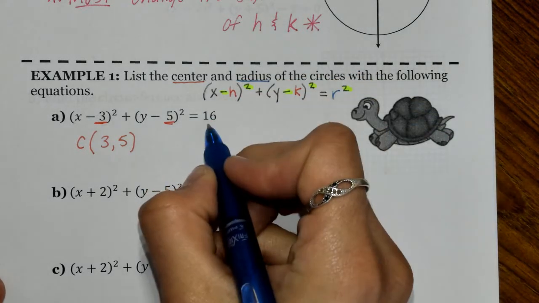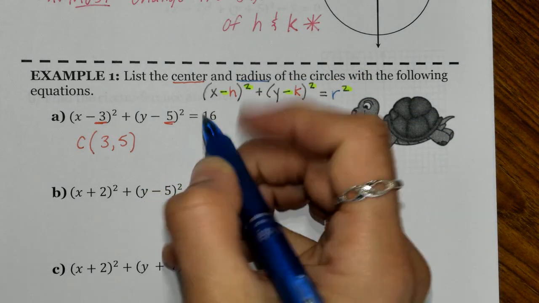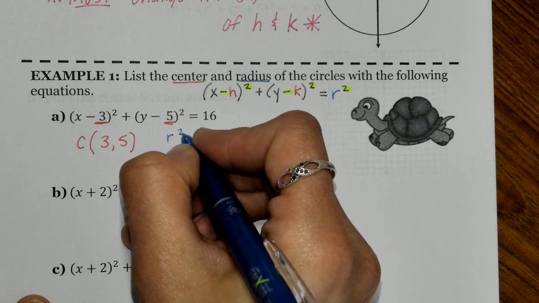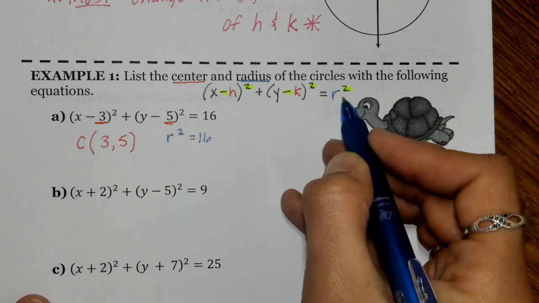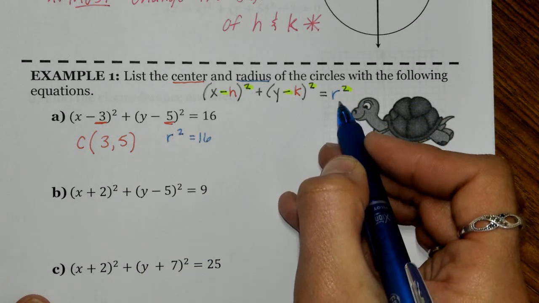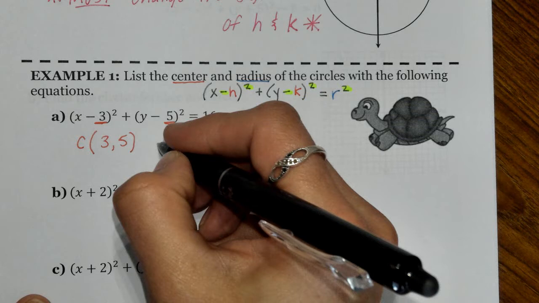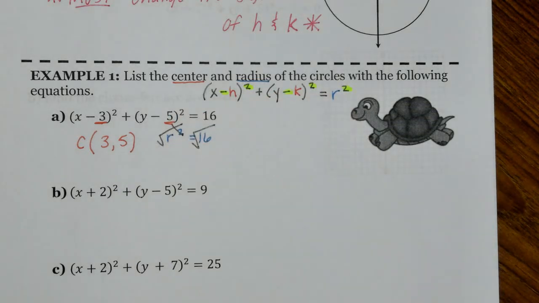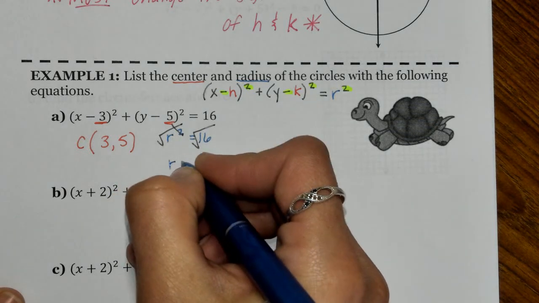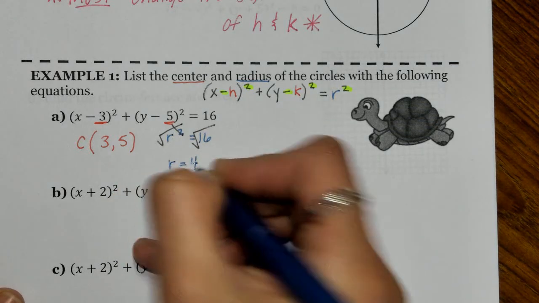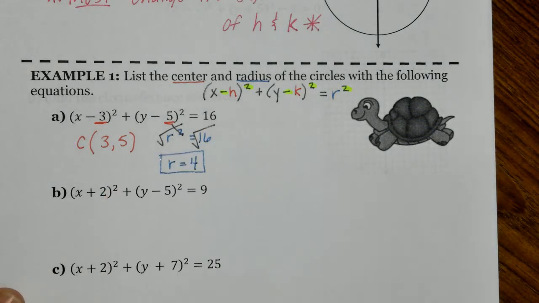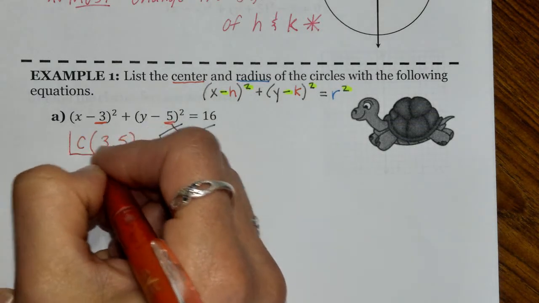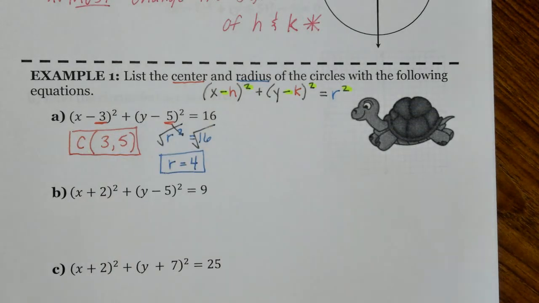Your radius right here, this is the radius squared. So your radius squared is equal to 16 because that's what your equation calls for. So we have to take the square root so that we can get rid of the square. It's just like if we had x squared, we need to get rid of that exponent. So the square root of 16 will give you 4. So then your radius ends up being 4. That's how you find your center and your radius.